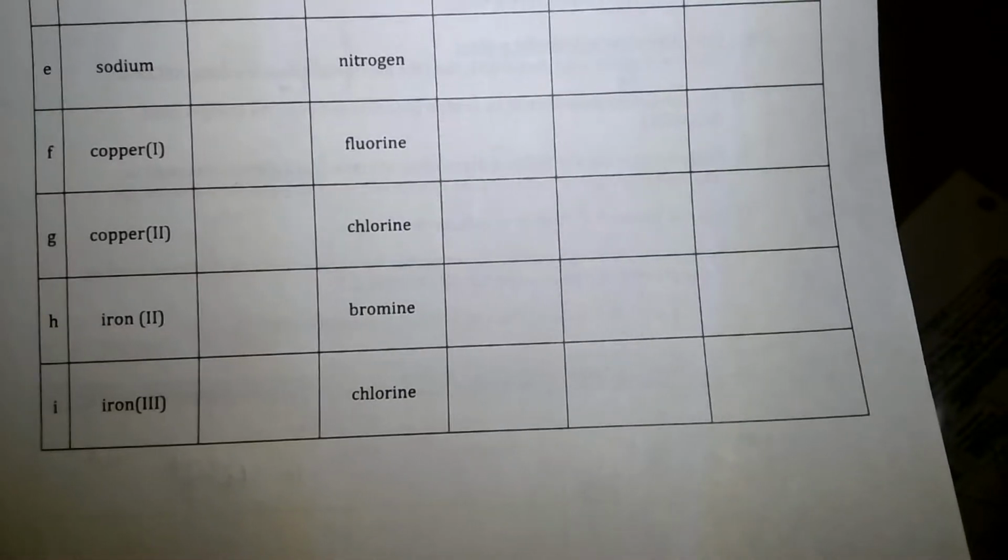So you're going to continue and do the back of that, and then we're going to take that up. After this, all right, we're going to do the naming for ionic compounds.